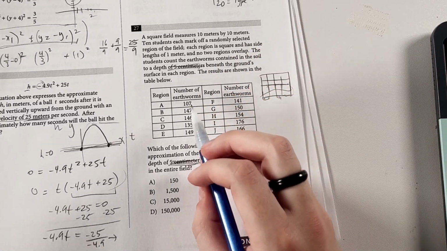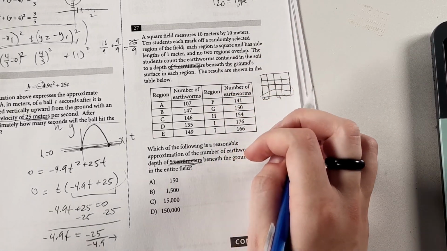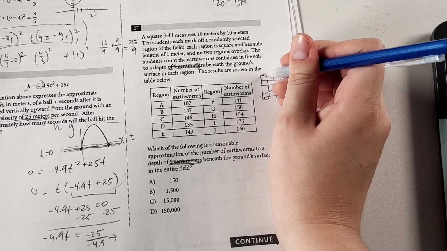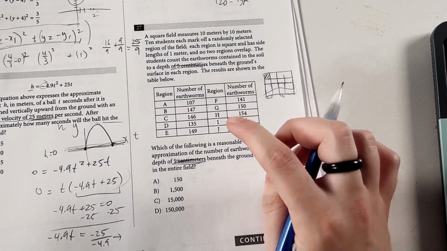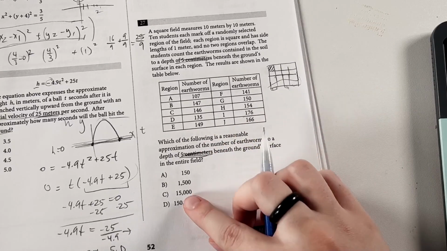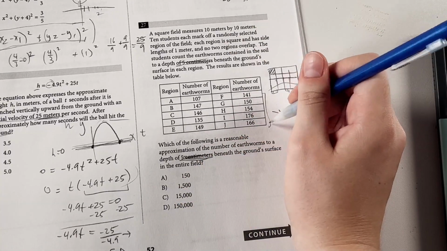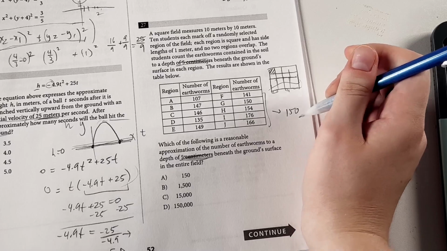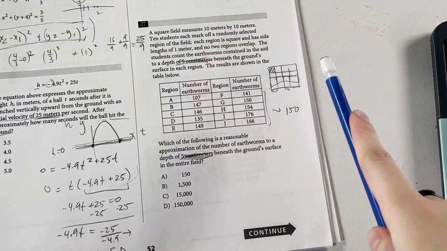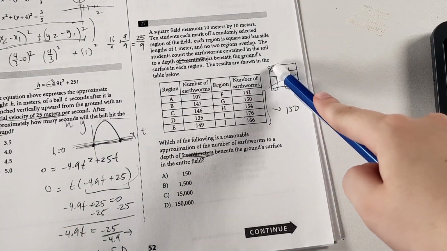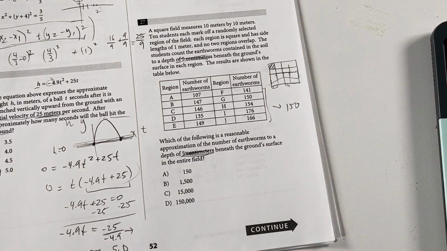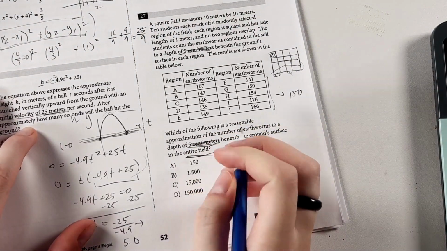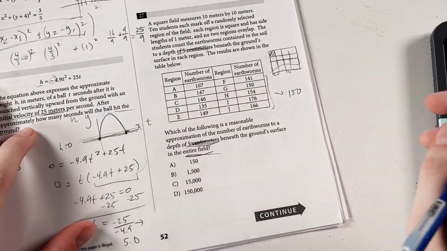So between 107 and 176 earthworms are found in each one of these little tiny patches that makes up the big patch. So we're looking just for an approximation. It looks like they're calling the average of these values about 150, which makes sense. It's close to there. So we're looking for basically the difference between one of these little squares and the big whole entire plot, because we're looking for the entire field given just one tiny little region that they searched.